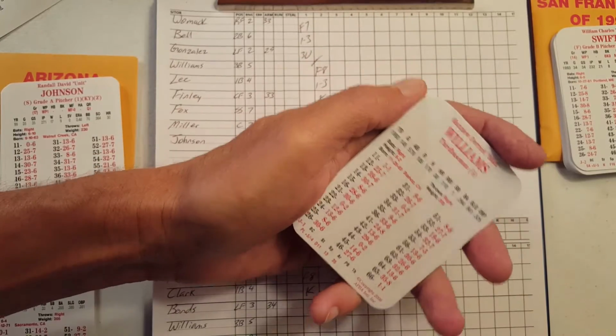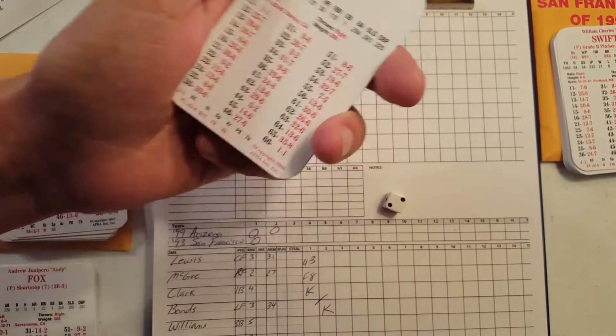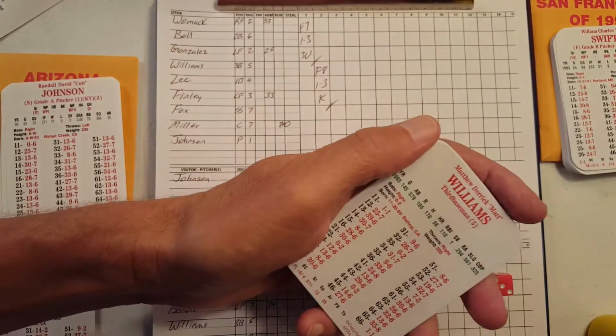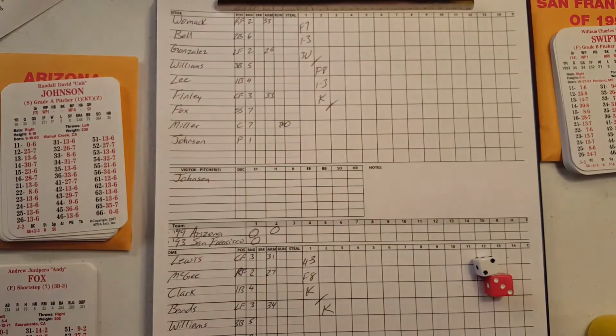Randy Johnson, the big unit, getting him. Here's Matt Williams, the Matt Williams, a 32. It's a 26. 26 is a ground out to second.